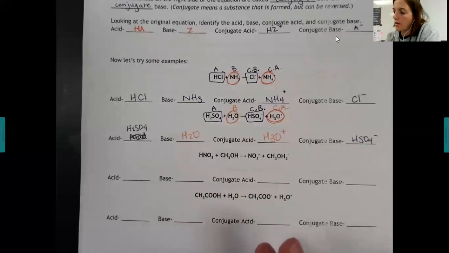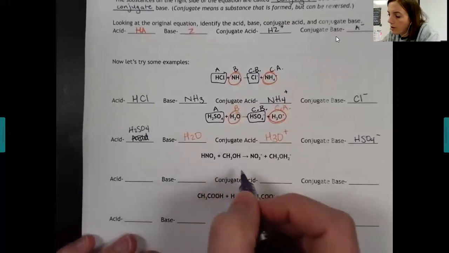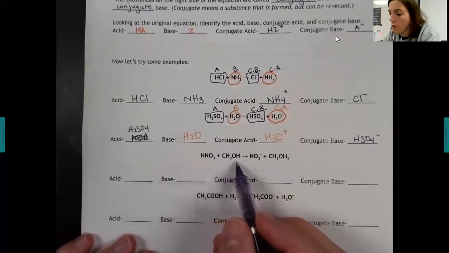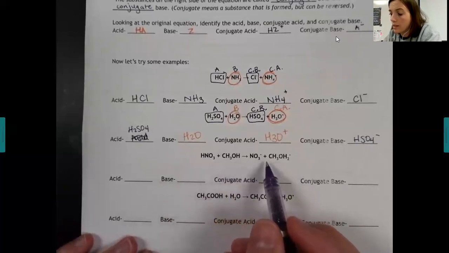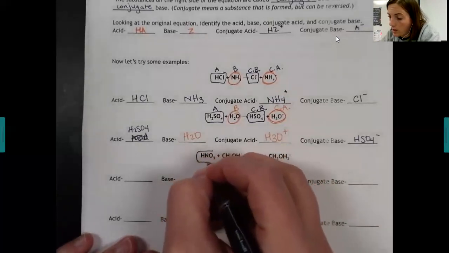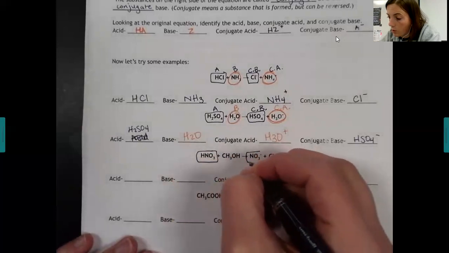For the pair up here, we have HNO3 plus CH3OH makes NO3 minus plus CH3OH2 plus. HNO3 is going to be paired up with NO3.